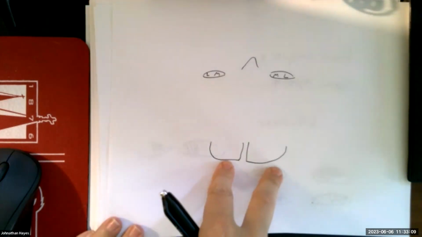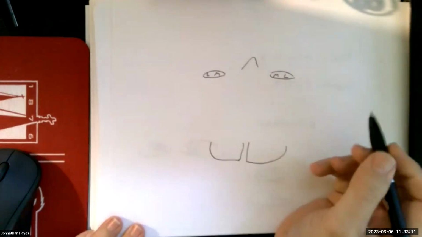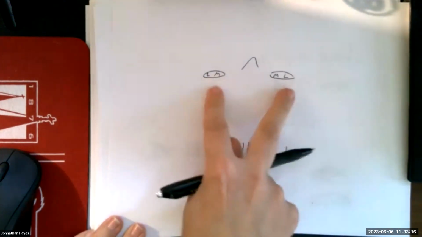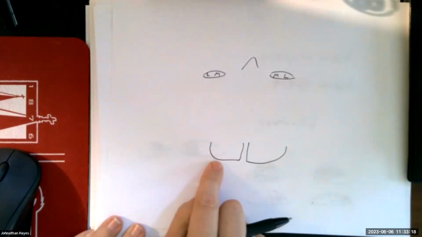It's just assumed knowledge. So we have two occipital lobes, right? And essentially what this lobe is going to receive is information coming from both eyes. Same thing with this lobe.